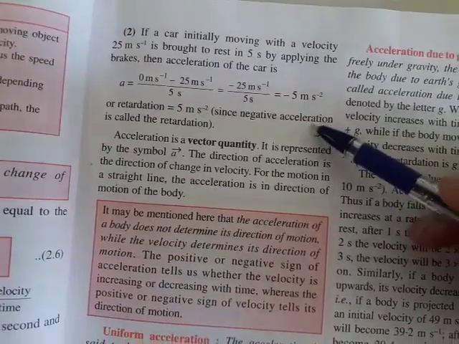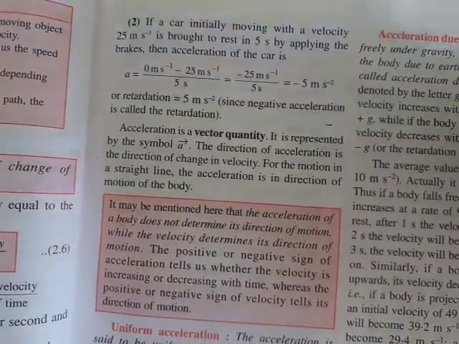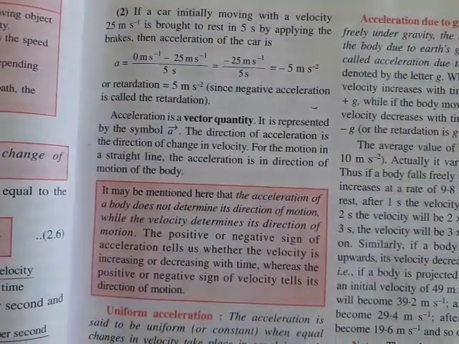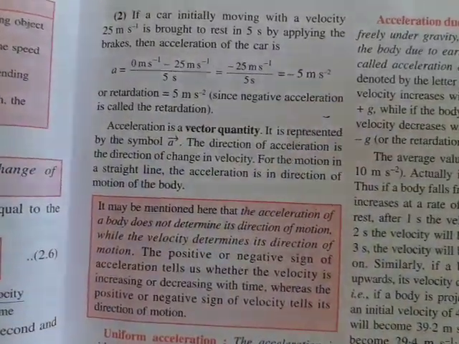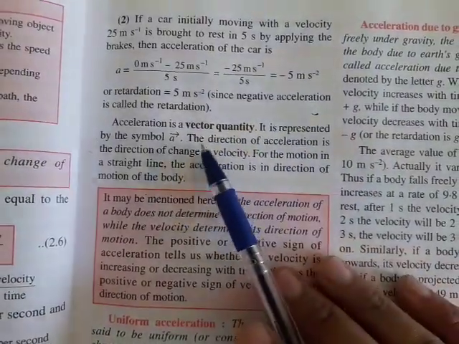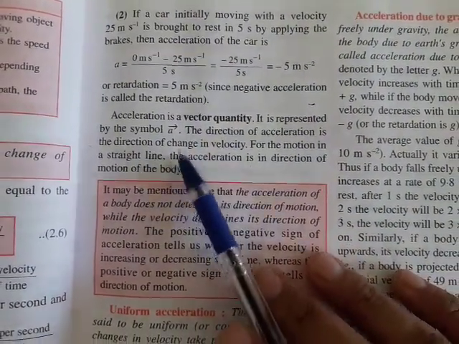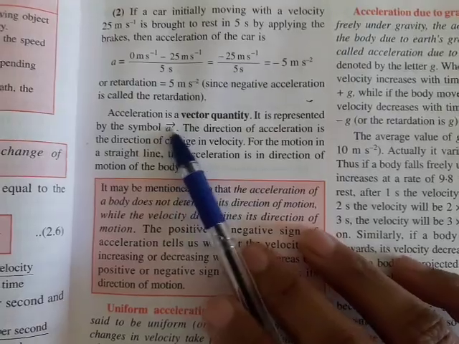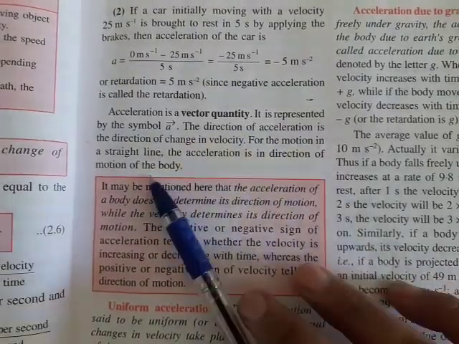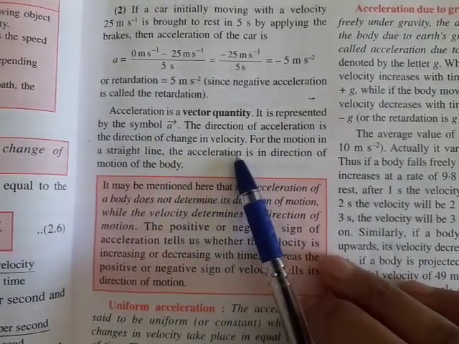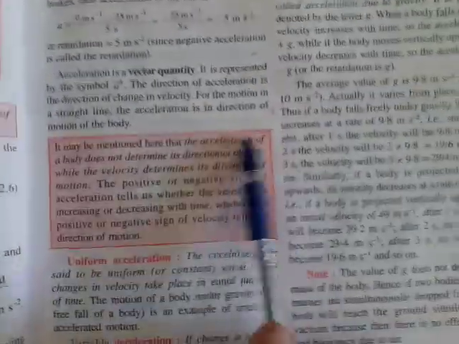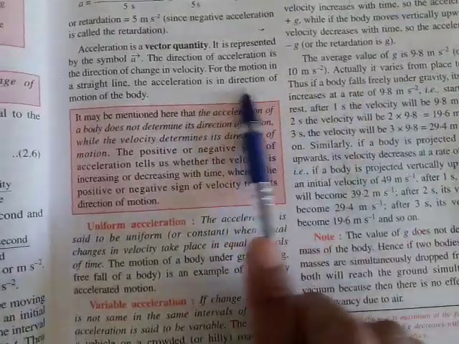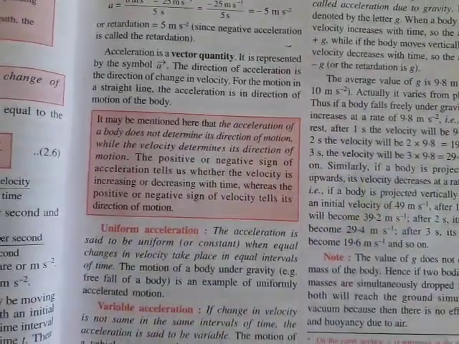So I hope you understood. We have got a negative acceleration. Why did we get a negative acceleration? Because the velocity decreased, so it was retarded, or we call it negative acceleration. So we can say acceleration is a vector quantity represented by a small a with an arrow on top. The direction of acceleration is the direction of the change in velocity. For motion in a straight line, acceleration is in the direction of motion.